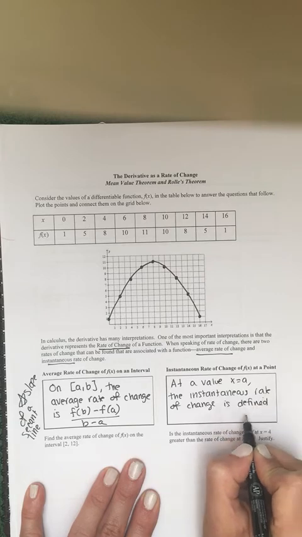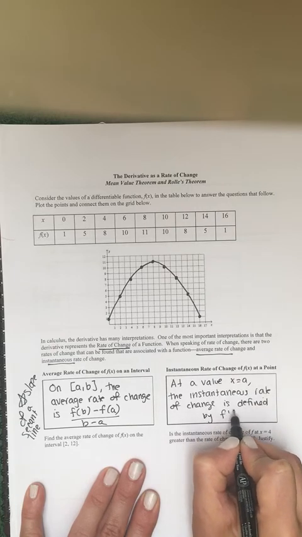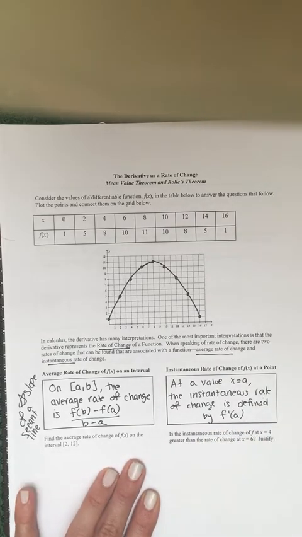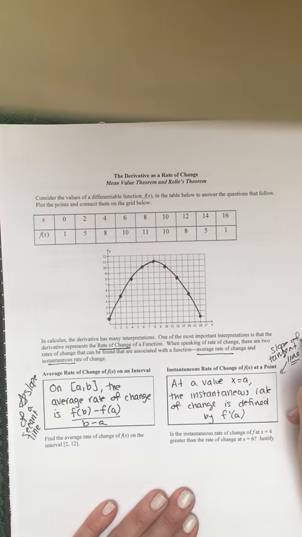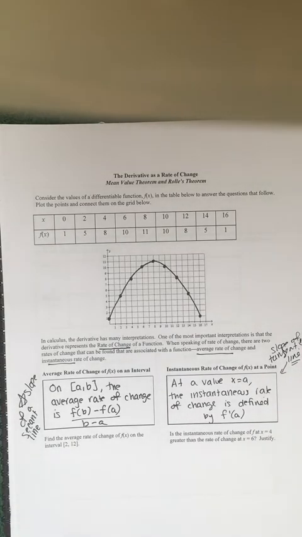So it's defined by f prime of a. Now we're talking about the slope of the tangent line. Tangent line, yay.